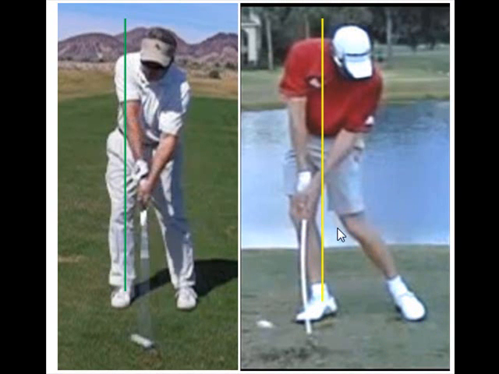So Grant has done things as he approached impact and at impact to help him have the low point of his swing in front of that golf ball, so he can hit the ball first and the ground second. In the early session here, you had too much weight on your back foot and you did not arrive at that impact position with the majority of your weight on your front foot.